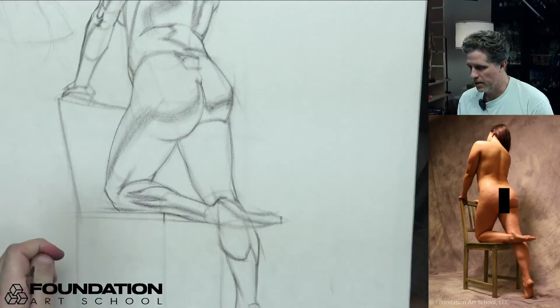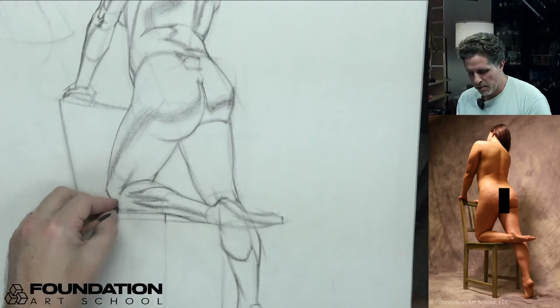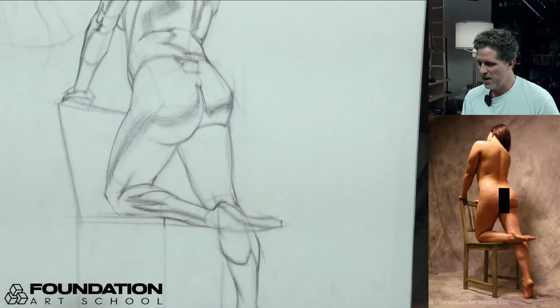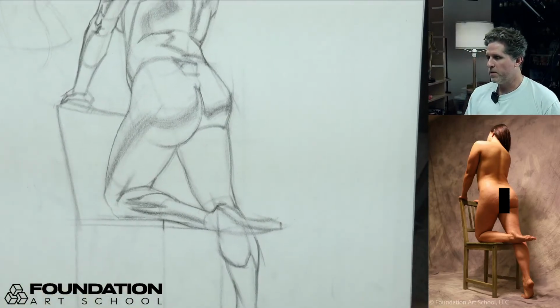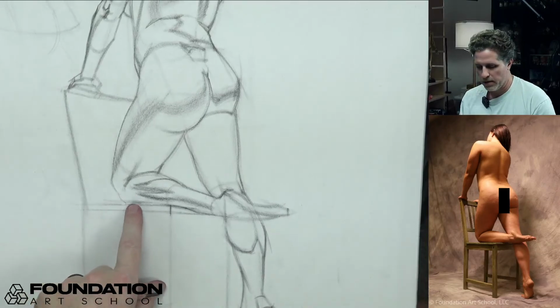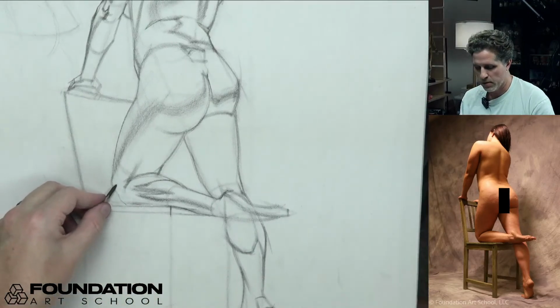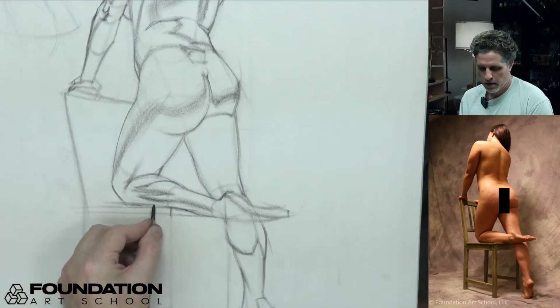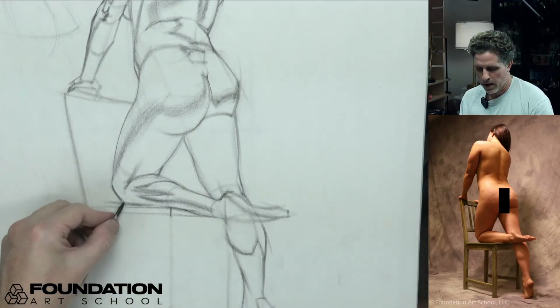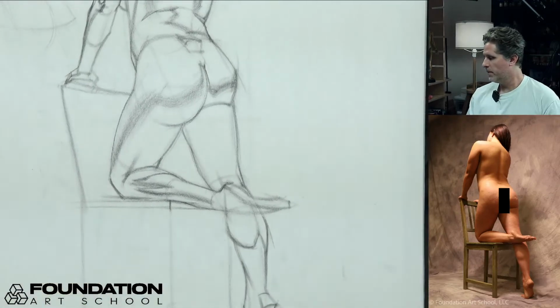That doesn't look good. I don't like that. That's what happens when you start copying too much. Because I looked at the reference and I was like, yeah, it kind of goes like this. And then I copied it, but I don't know, it looks weird. Part of the reason it looks weird is I don't have the chair and the leg lined up the same way as it is in the reference. It's a little bit different. So I'm just going to stick with what I had before. I think that works a lot better.